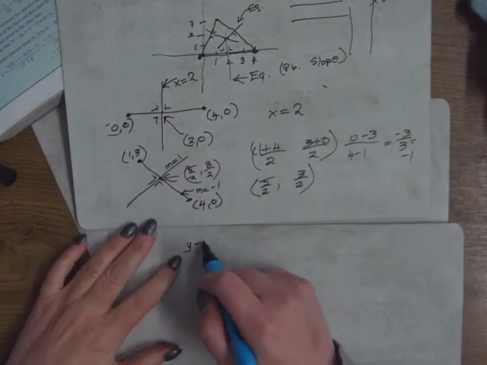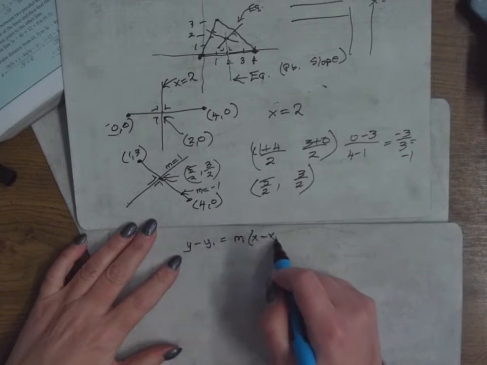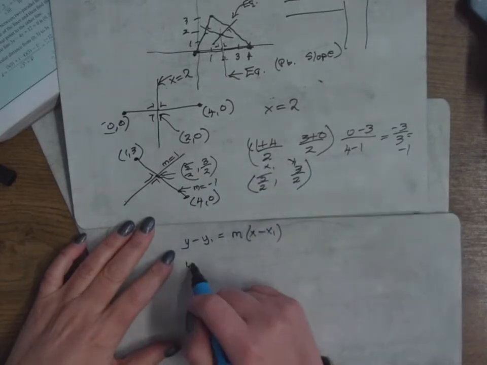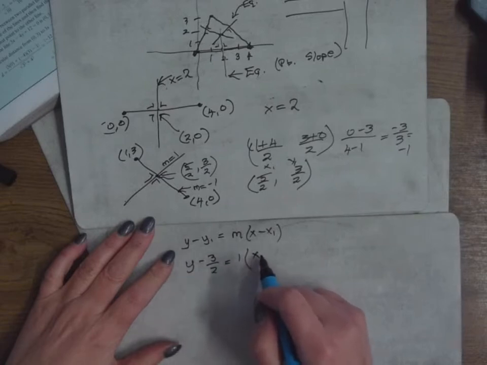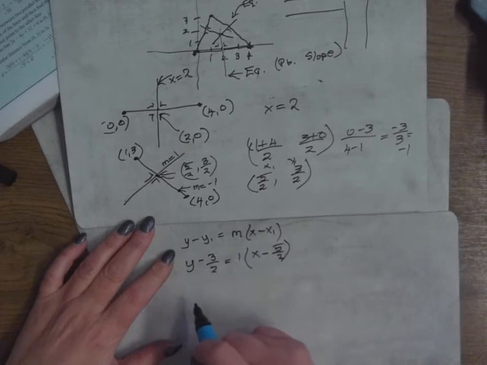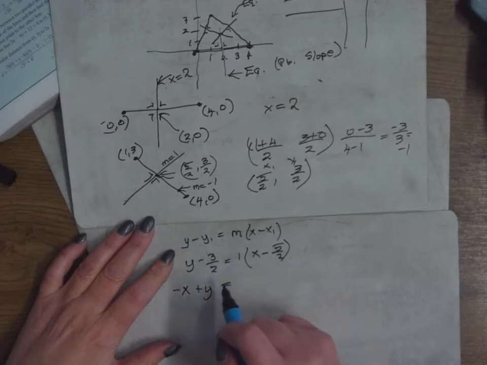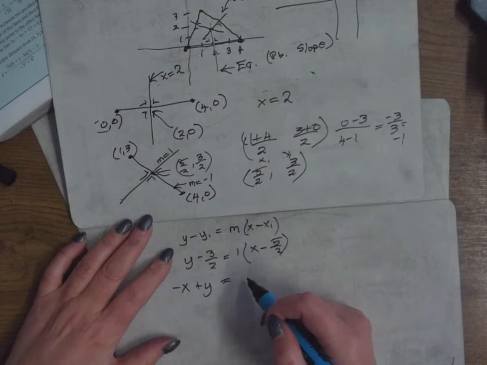So y minus y1 equals m into x minus x1. So this is x1, y1. So it's y minus 3 over 2 equals 1 into x minus 5 over 2. Multiplying out, rearranging, so bring that over, it's minus x. Y's here already, plus y. Here I have minus 5 over 2, bring the 3 over, it's plus 3 over 2. So that would be equals 1, no. 5 over 2 plus.